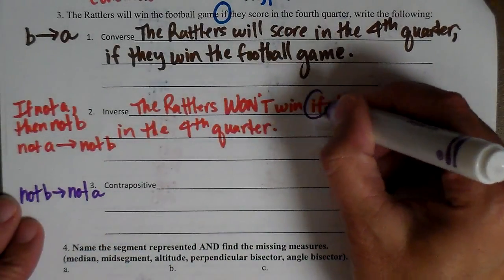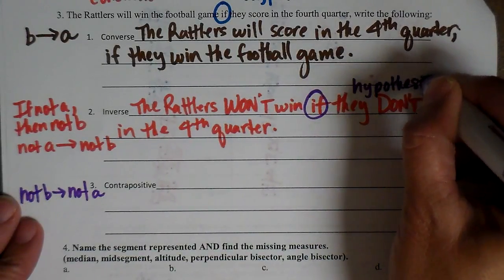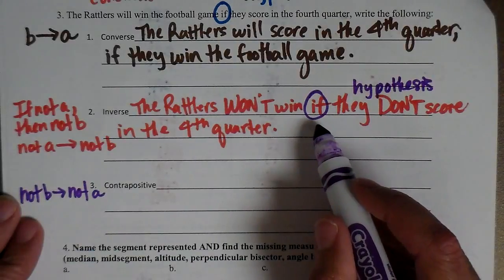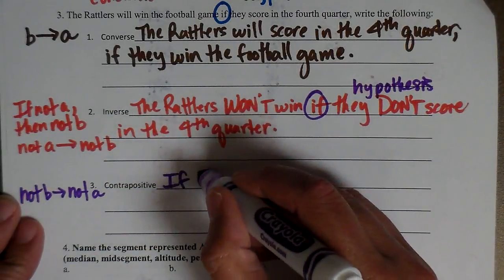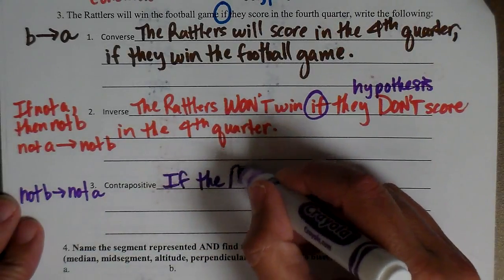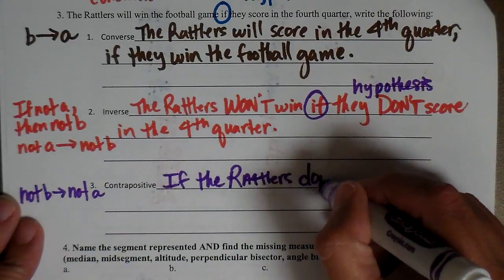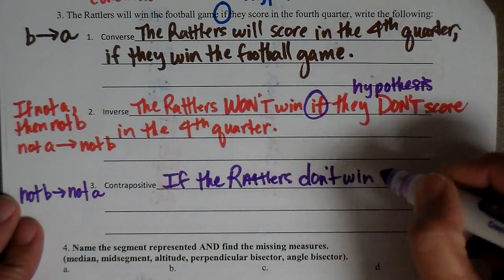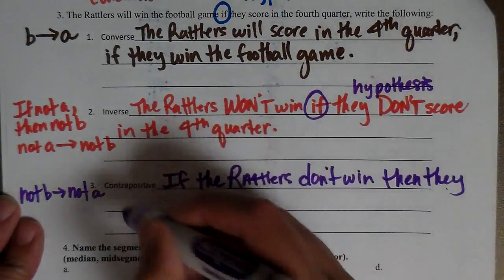So here's my hypothesis for the inverse. So I'm going to change the if and put it in front. So the contrapositive would be if the Rattlers don't win, then they don't score in the fourth quarter.